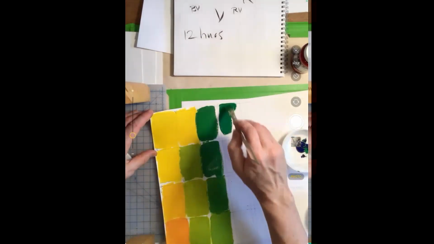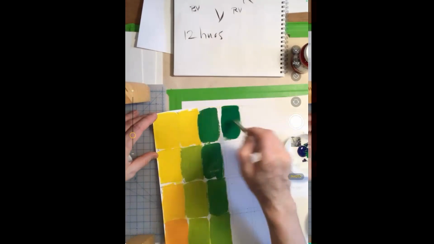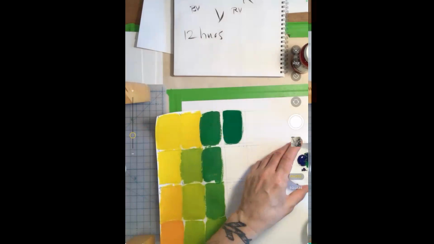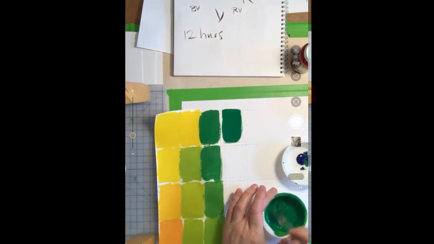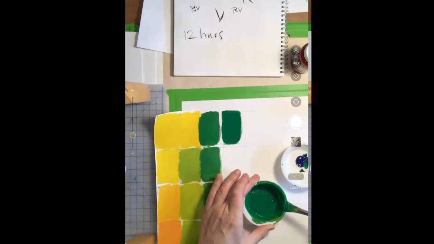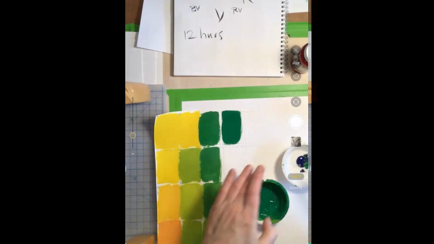See, still not enough. And see how much darker this green is. Wow, okay, well, then more. I think with this, I'm going to have to add more than I think I should.